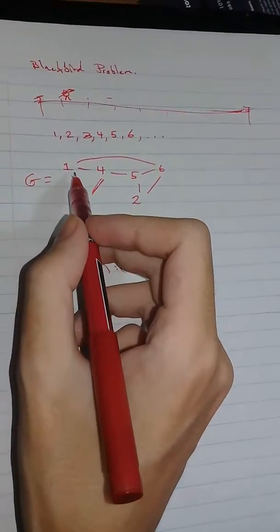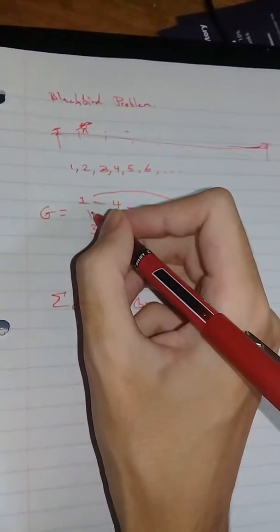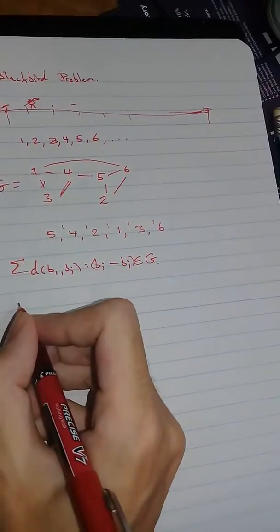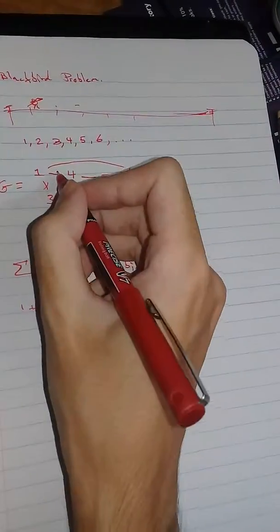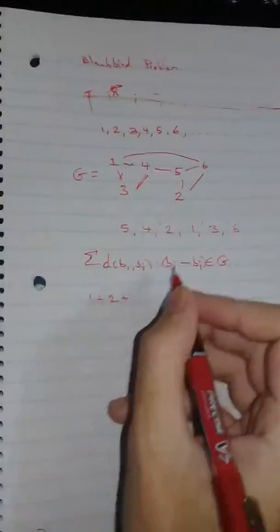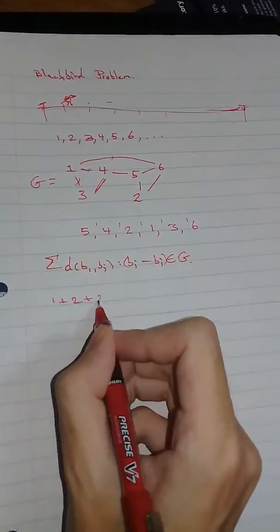So bird 1 is connected to 3. I'm going to write them here so I don't forget. Actually, I could just cross it off. So bird 1 and bird 3 are friends. The distance between 1 and 3 is 1. Bird 1 and 4 are friends. The distance between 1 and 4 is 2. Bird 1 and 6 are friends. The distance between 1 and 6 is 2.